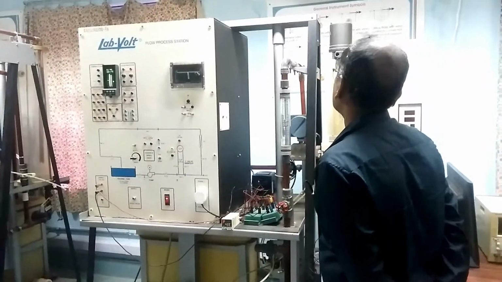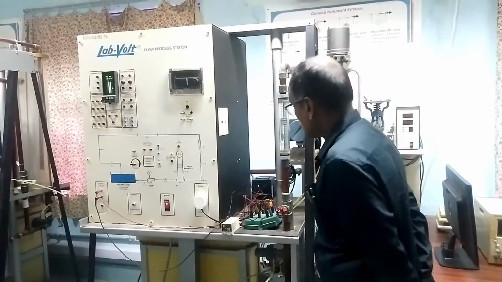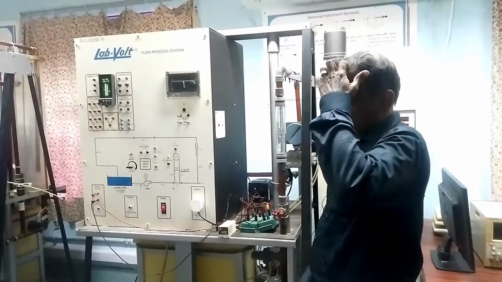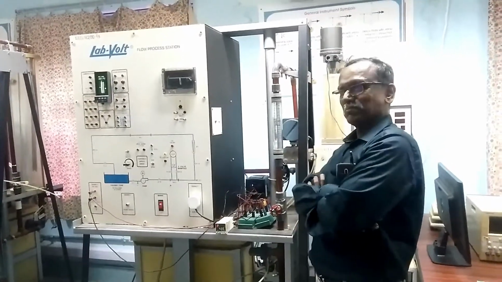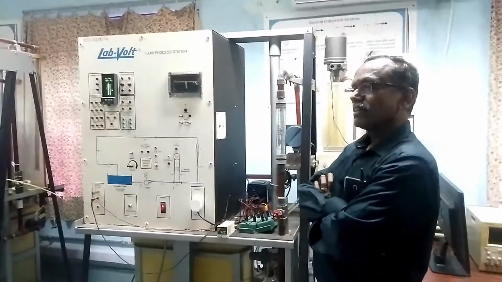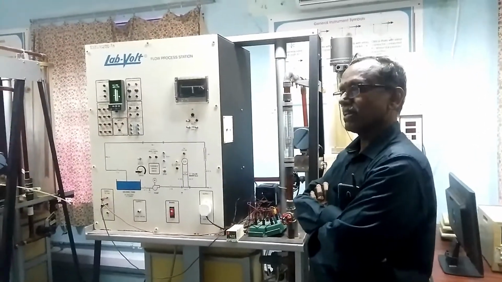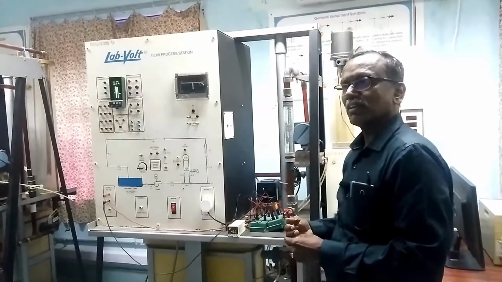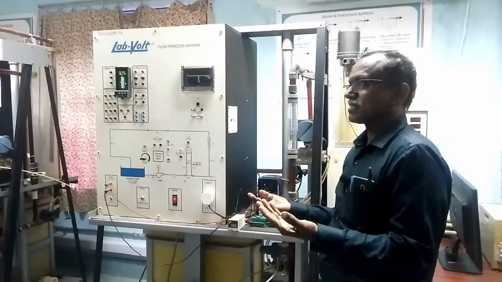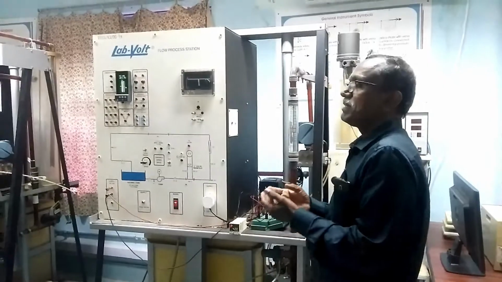It exhibits subtle oscillation at 42. Now increase the TD further. At one point it exhibits a sustained oscillation. That is TD min, which is 40.